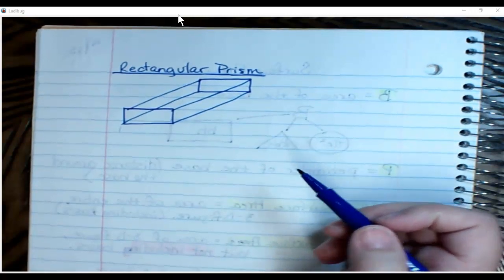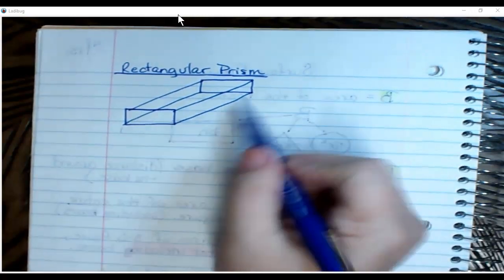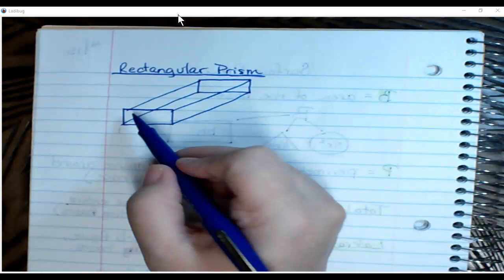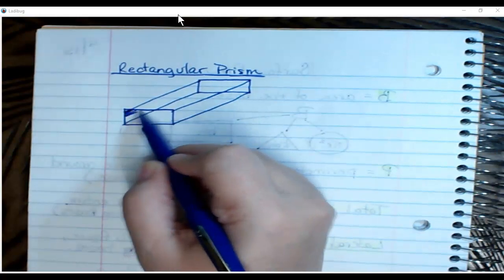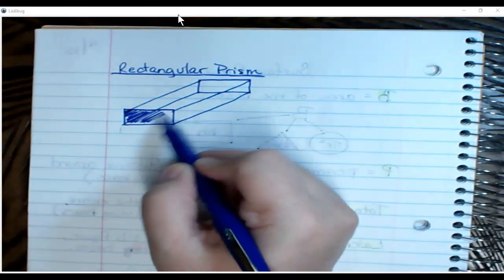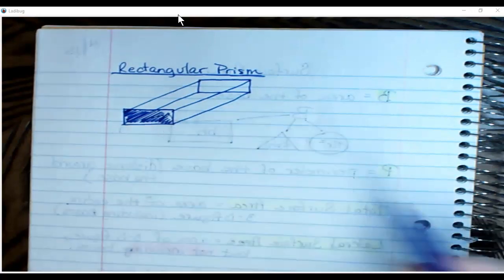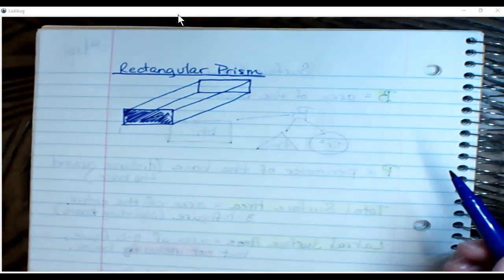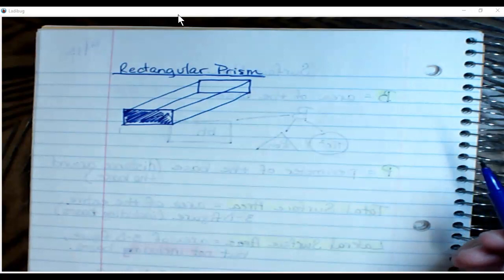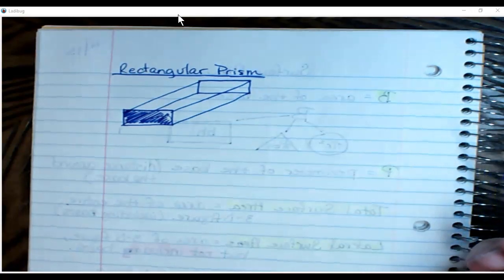Alright, now let's look at this rectangular prism. If I decide that this front side is one of my bases, where would its other base be? Remember the conditions. The bases must be parallel and not touch. They must also be congruent.